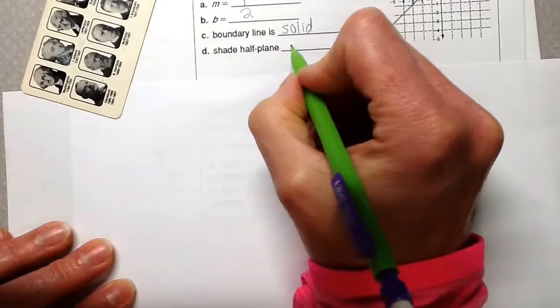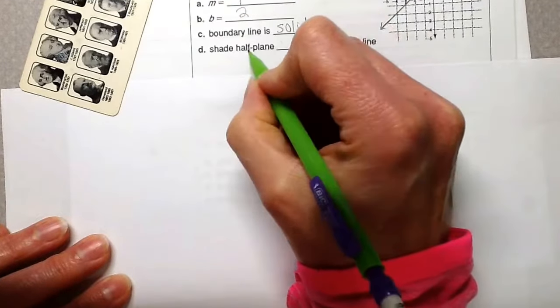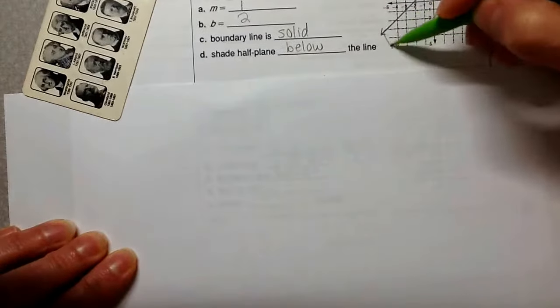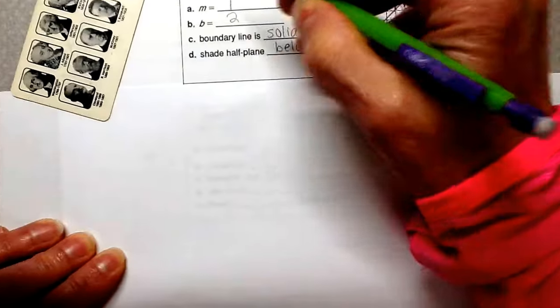Well, they're down this way. So that tells us which side that we need to shade. So we're going to shade the half plane below the line. So that means that we want to shade all the way across our graph, because what we're doing when we're shading is we're saying everything in the shaded area, any points inside here, are solutions to this inequality.